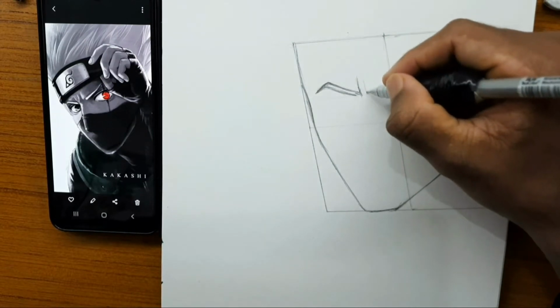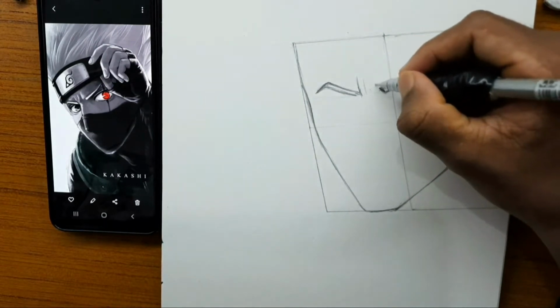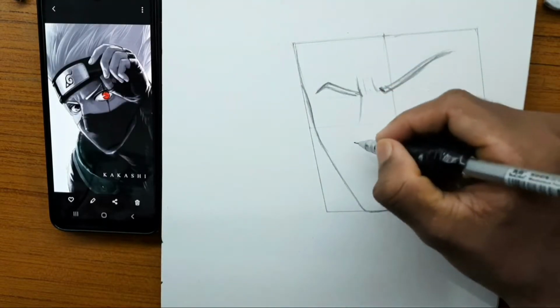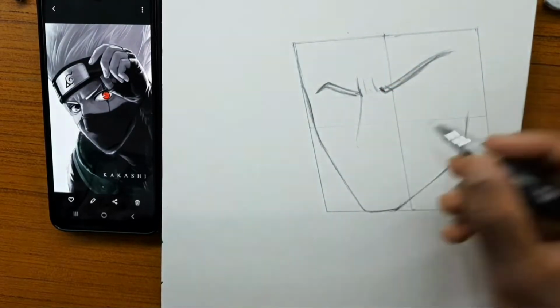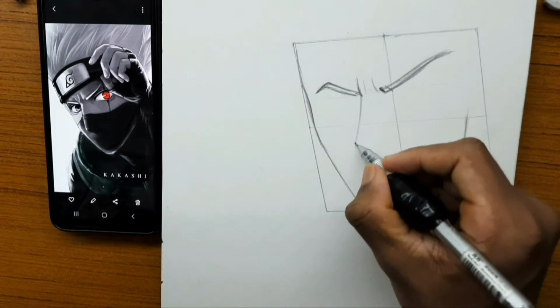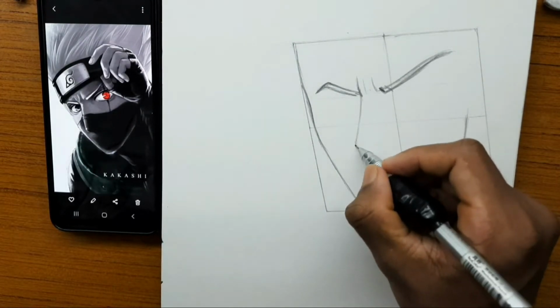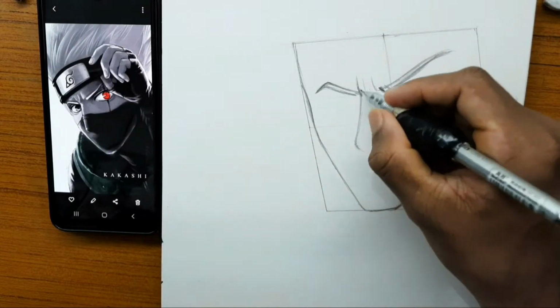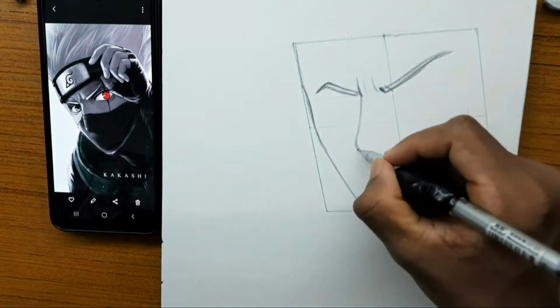Adding some skin folds. They are not cloth folds. And a line for his nose. His nose is coming in the bottom left box. It's even easier to communicate in this way by drawing these grid lines.